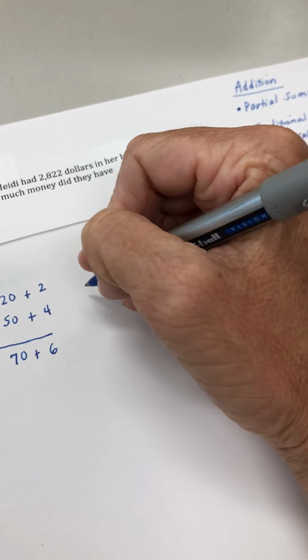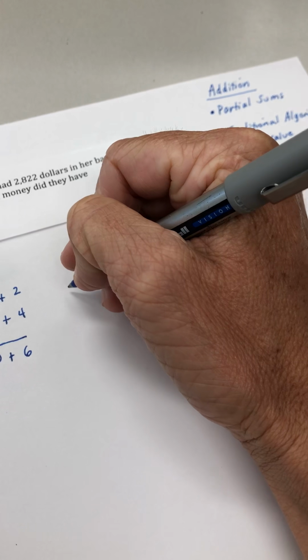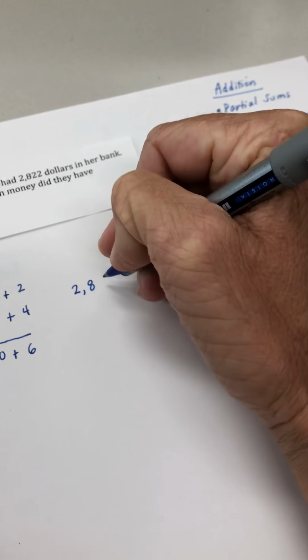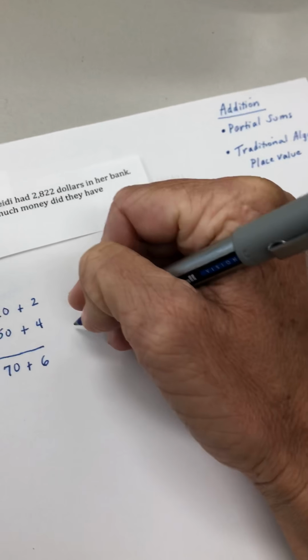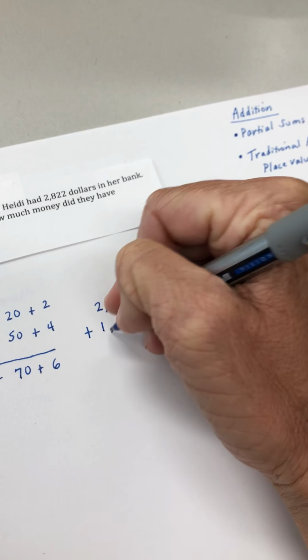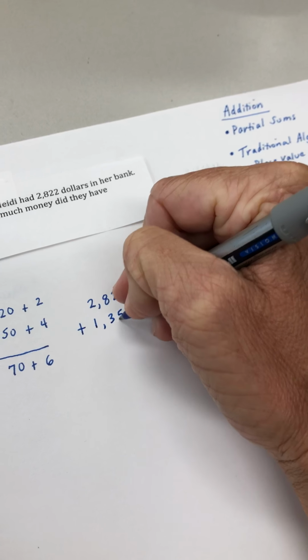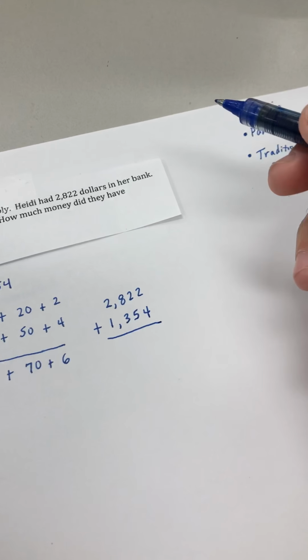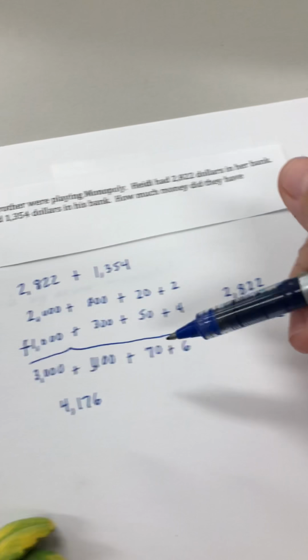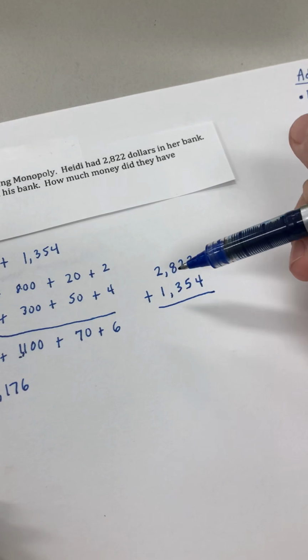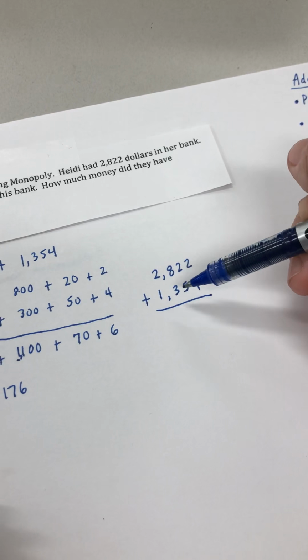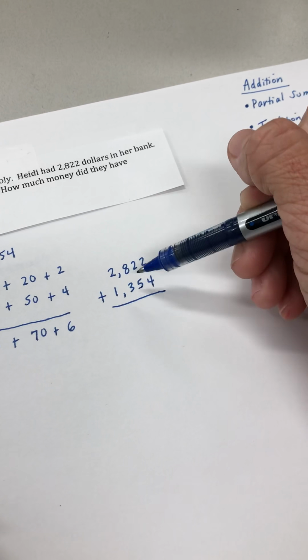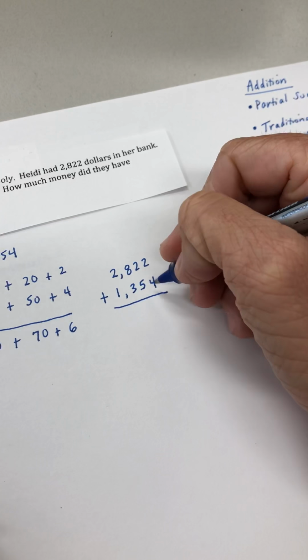Now our traditional algorithm is going to require us to line up the numbers. My 1st grade teacher always told me, line them up. So we line them up. But we're going to understand really why we line them up, not just because we're being obedient to our teacher, but because there's a reason that we do that. The reason we do it is so that we can do exactly what we did over here. So that I can make sure my thousands are added with my thousands, my hundreds are added with my hundreds, my tens are added together, and my ones are added together.